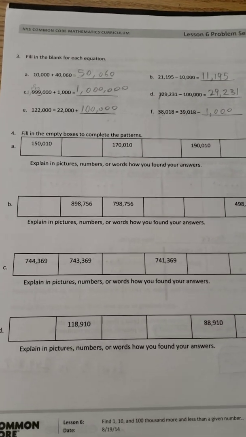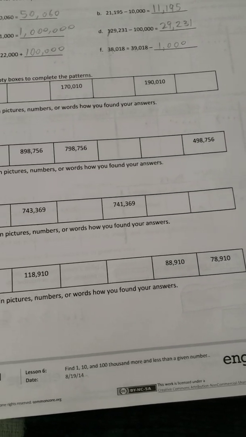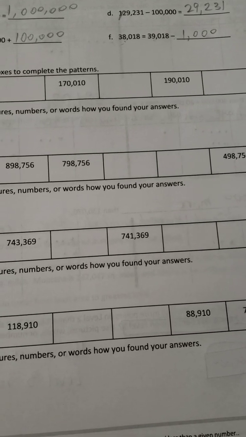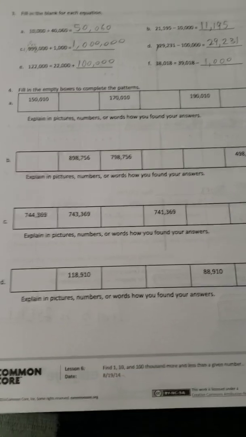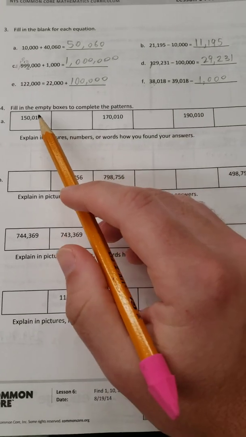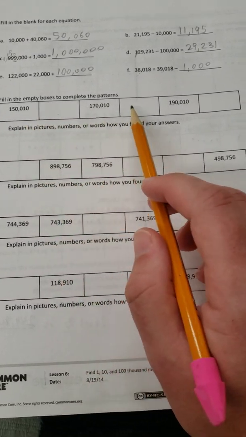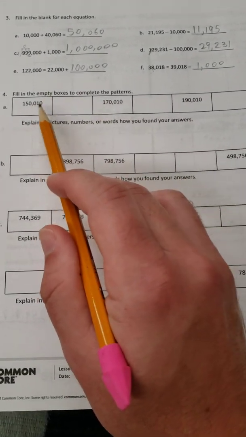All right, fill in the empty boxes to complete the patterns. And it says explain in pictures, numbers, or words how you found your answer. Okay, so I'm just going to look at this. There are no two boxes next to each other on this one to compare. So I have to see how I can compare these even though they're skipping a box.